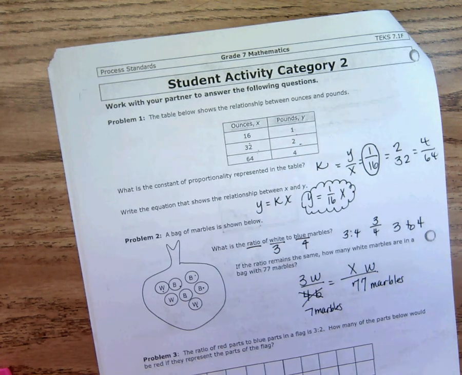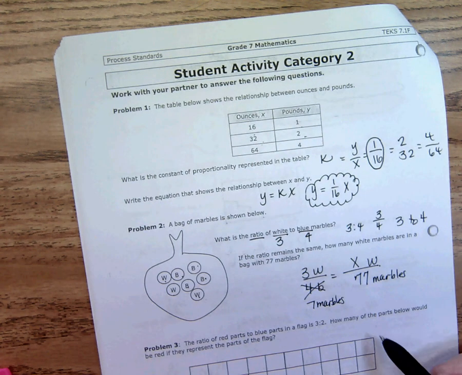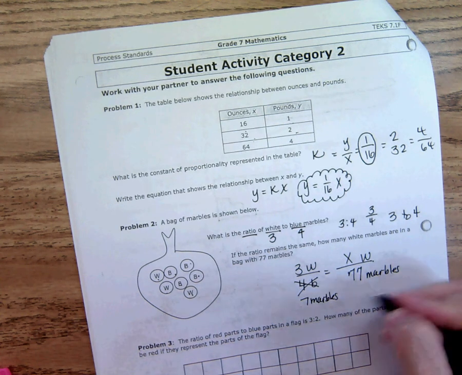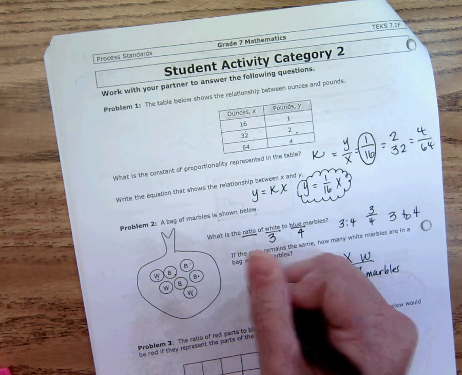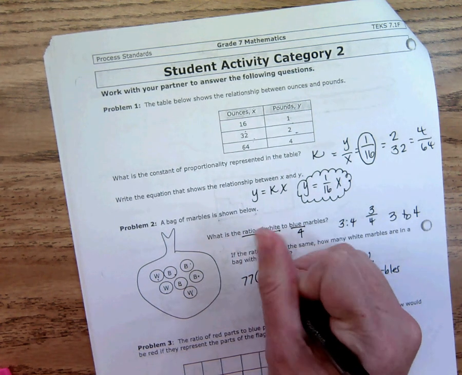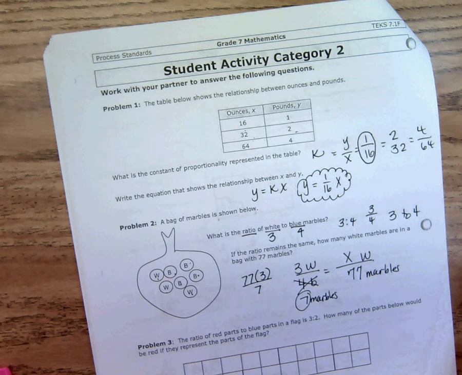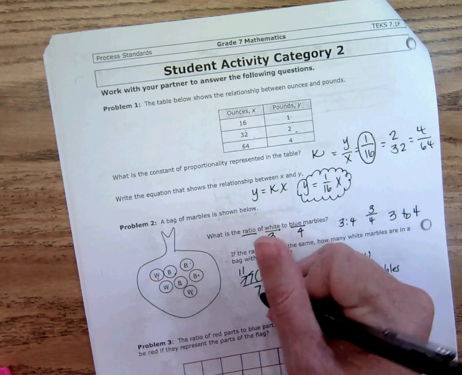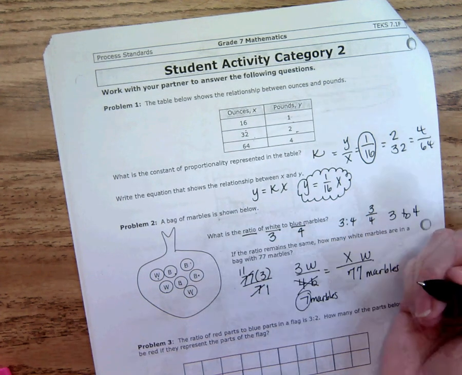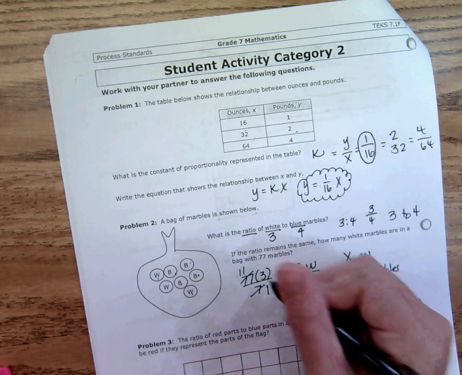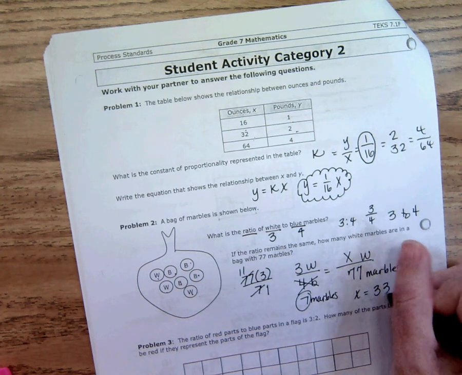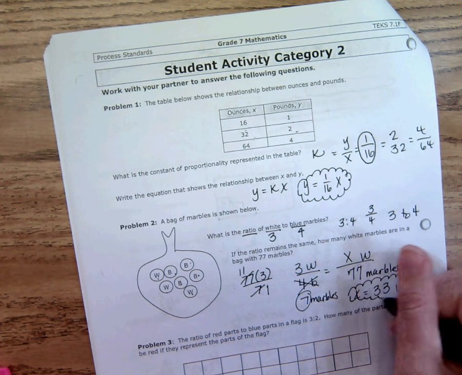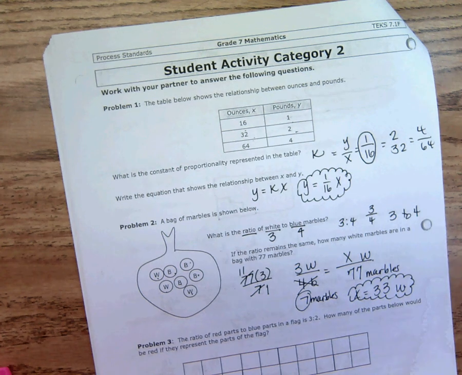Okay? So, if I cross multiply and divide this, 77 times 3 divided by 7. Cross multiply, divide by the lonely guy. I know that 7 goes into 77 11 times, and 7 goes into 7 1 time. So my answer is x is equal to 11 times 3, which is 33 white marbles. So we would expect 33 white marbles to be in the bag.